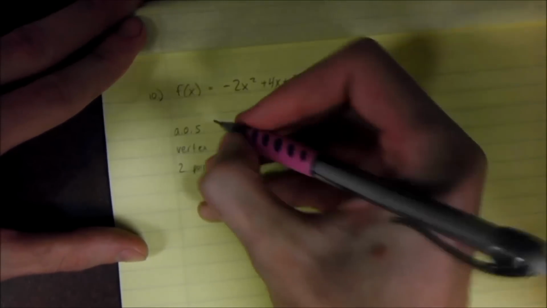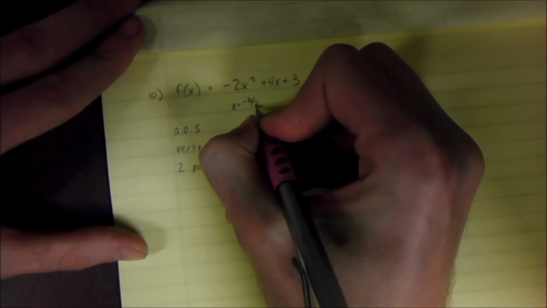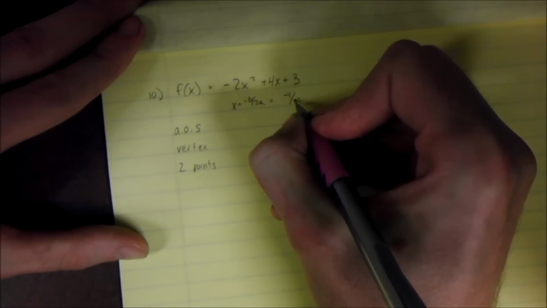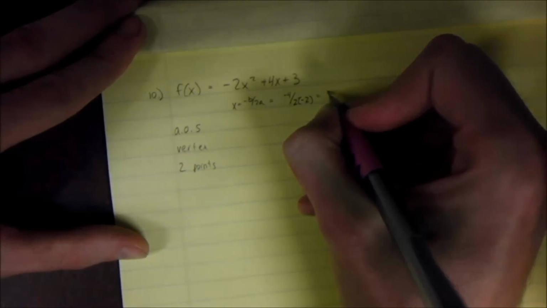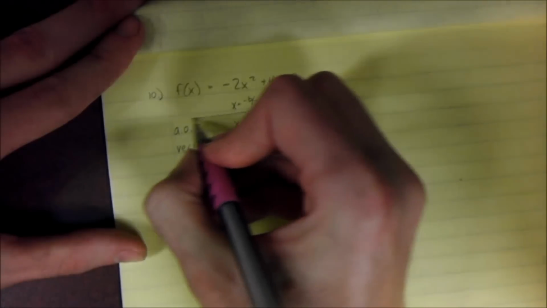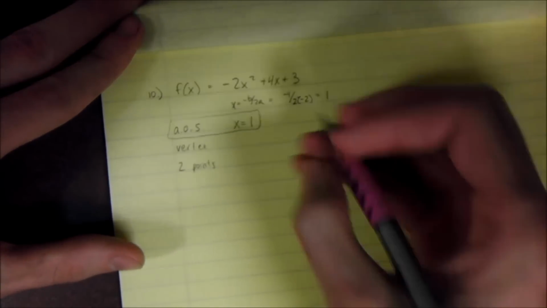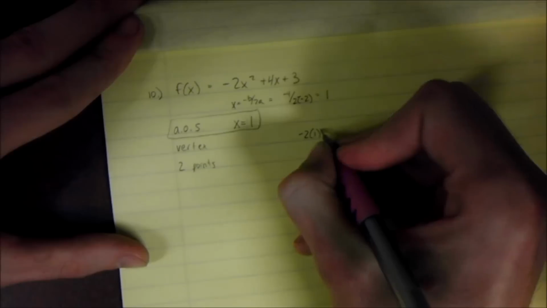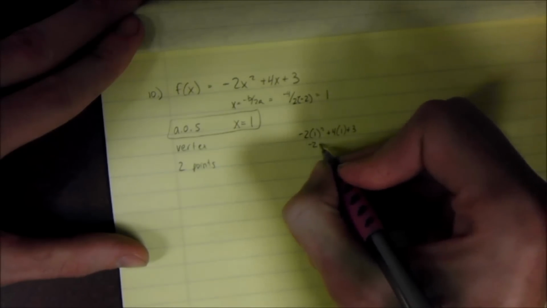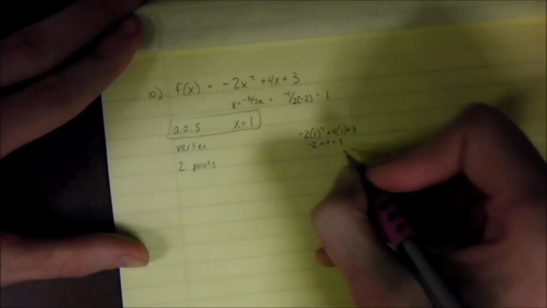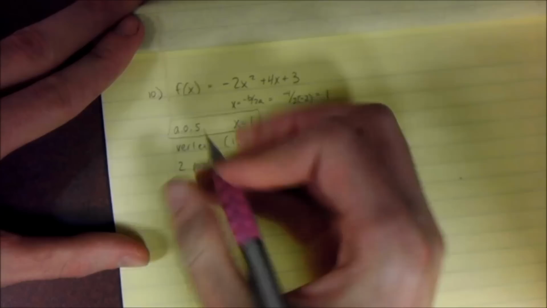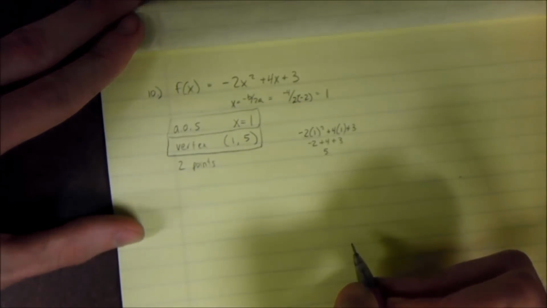So the axis of symmetry is x equals minus b over 2a. That would be -4 over 2 times -2, which is +1. So we get x equals 1 for the axis of symmetry. If I go back and plug that in, I'm going to get -2 plus 4 plus 3, which is 5. So I plugged in 1 and I got out 5. That's my vertex, 1, 5.